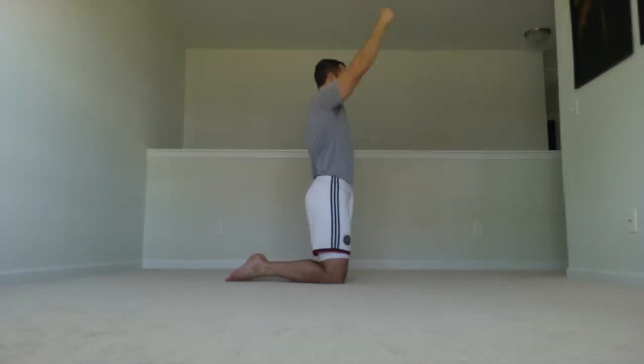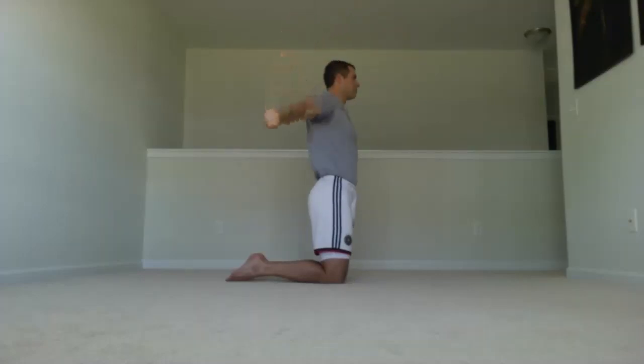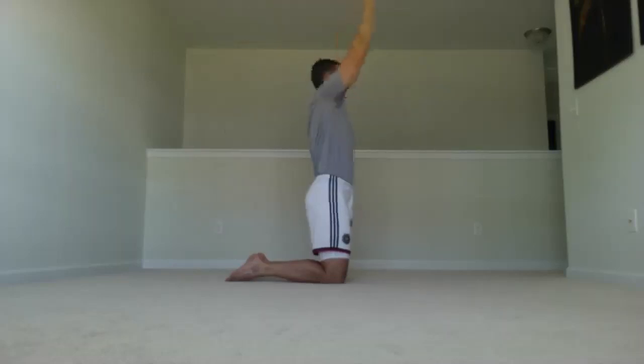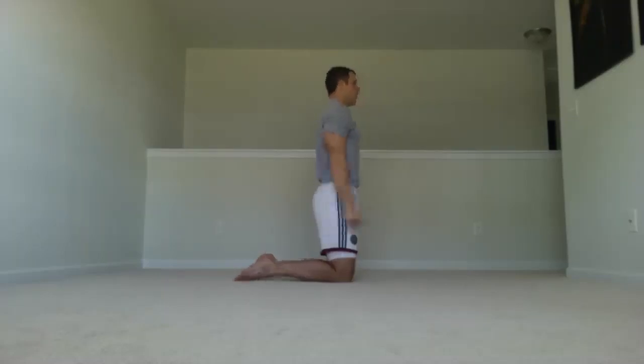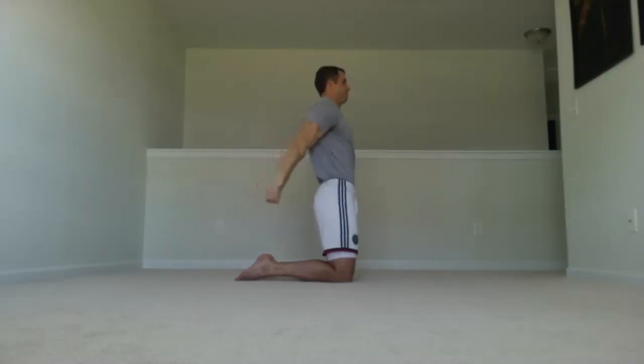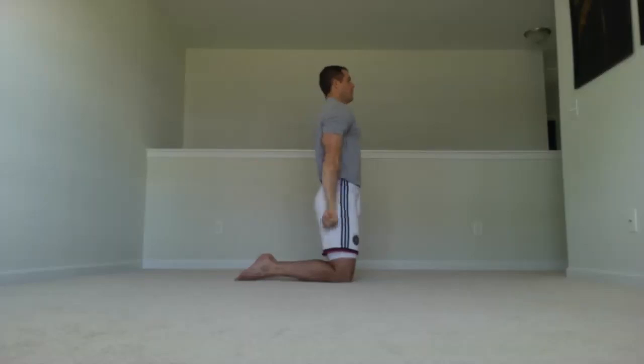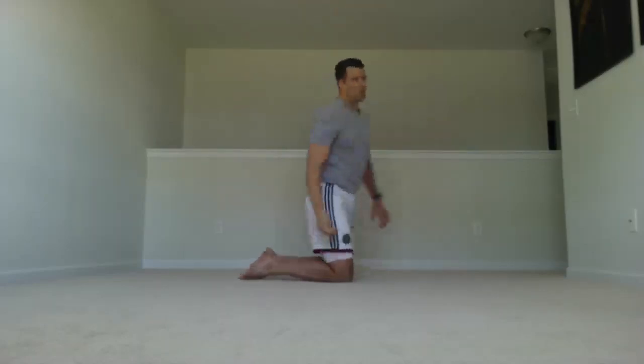Shoulder flexion, internal rotation, extension, adduction, extension, external rotation. One last time. Find your full range. All right, I'm going to switch side.